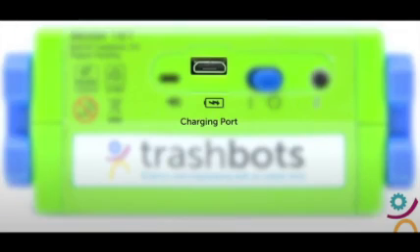In order to charge your T-Bot, make sure to use the charging port at the bottom, because at the top there's a micro USB port to update your T-Bot.